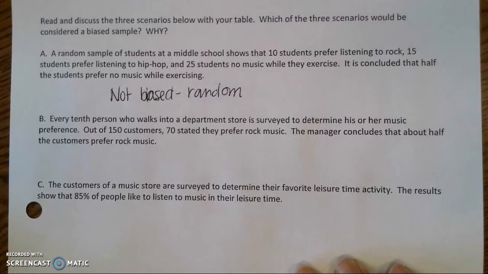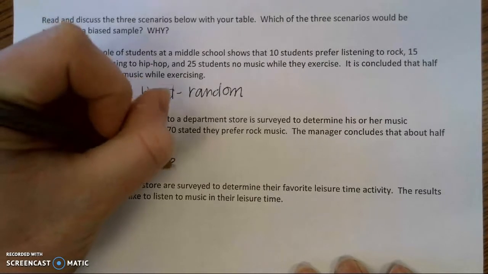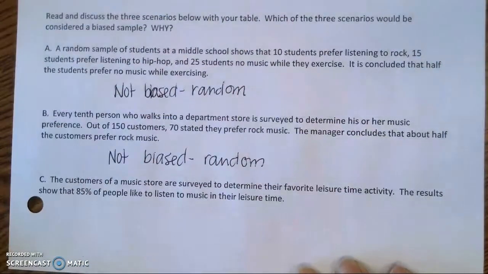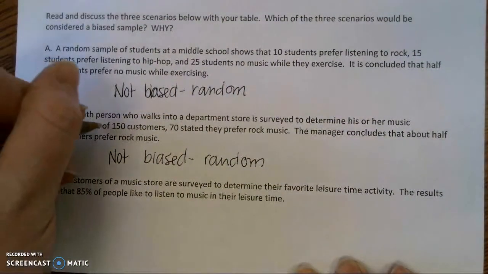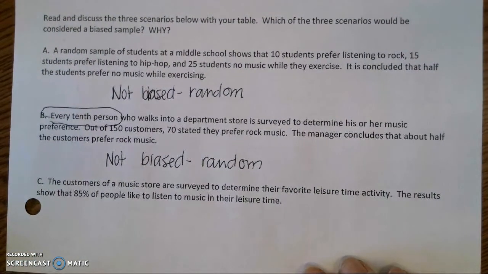Now this one is also not biased, and once again, that is because it's a random sample. That is key when we see every 10th person who walks in. Everybody is equally as likely to be that 10th person. It just depends on when you walked in. It's kind of like dropping the markers onto the poster.